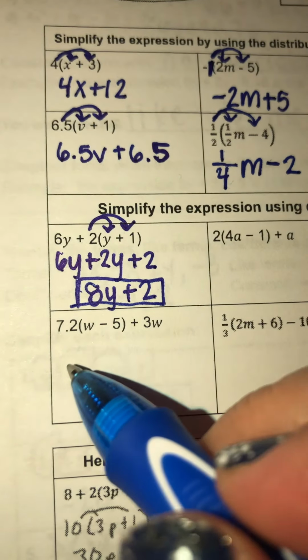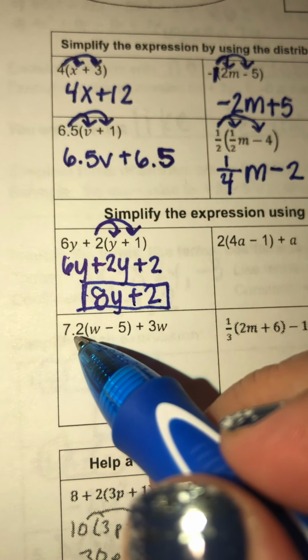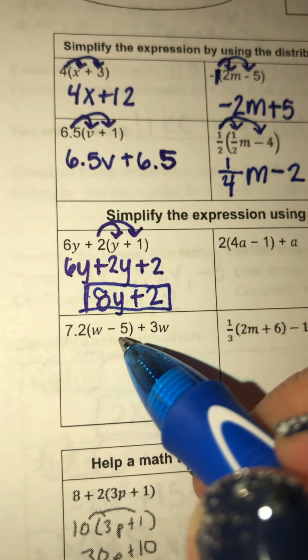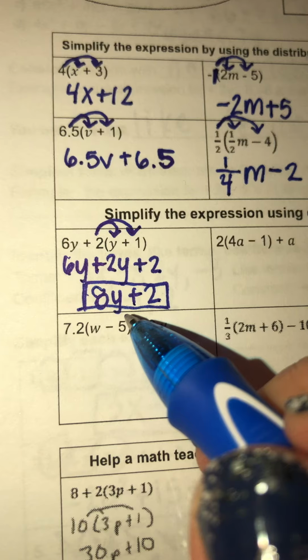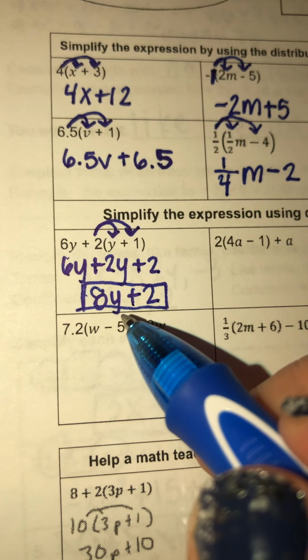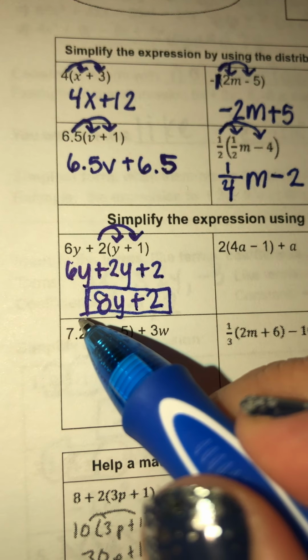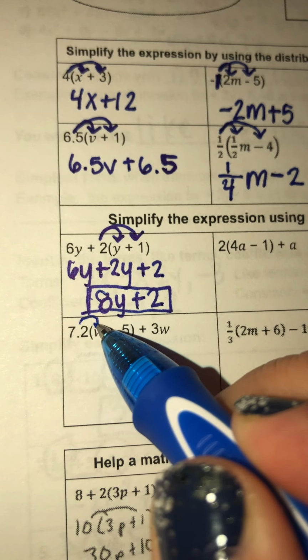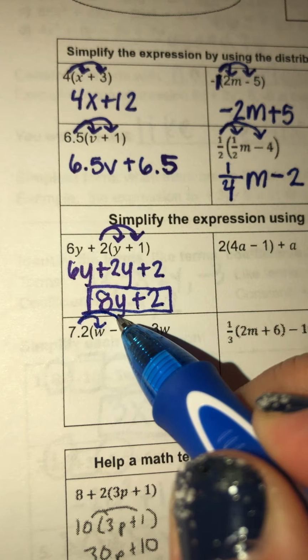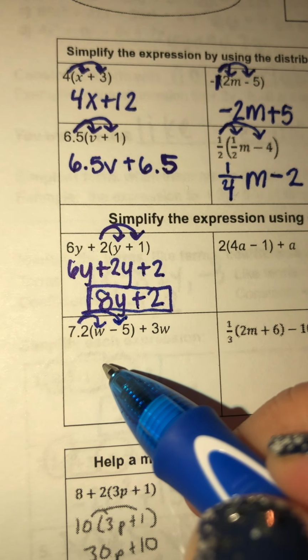Just below that, I have 7.2 times w minus 5 plus 3w. Again, order of operations never goes away, so I need to get rid of this parentheses first. In order to do that, I need to distribute this 7.2 to w and the 7.2 to negative 5.